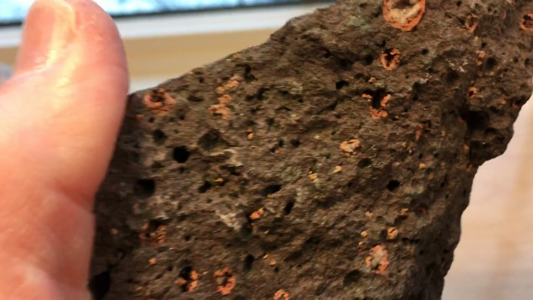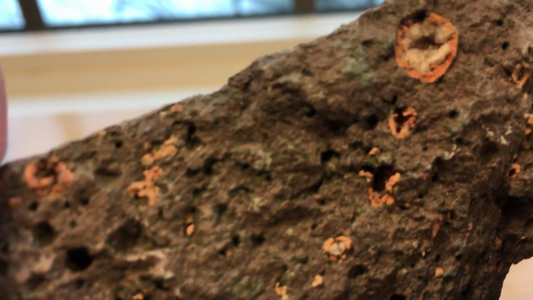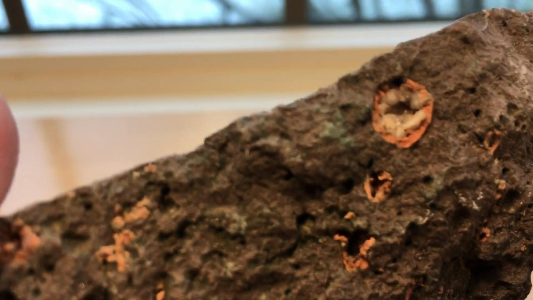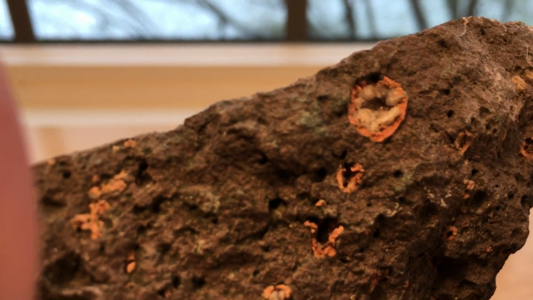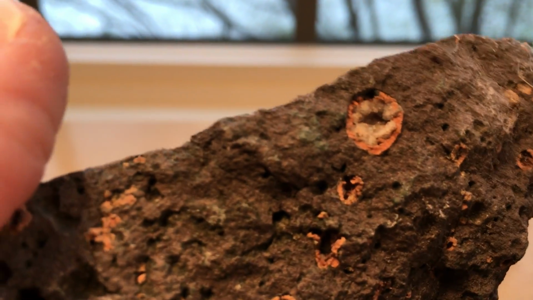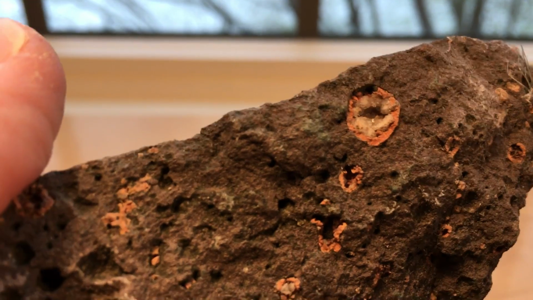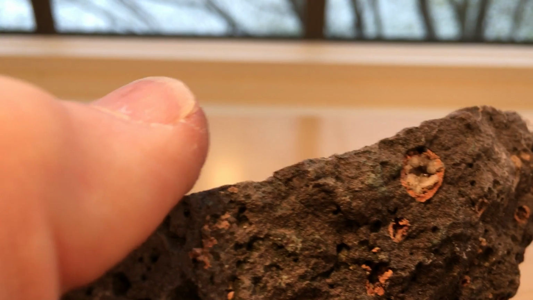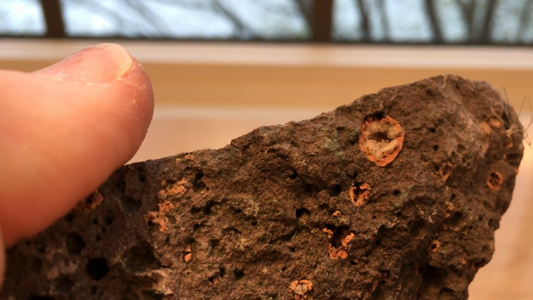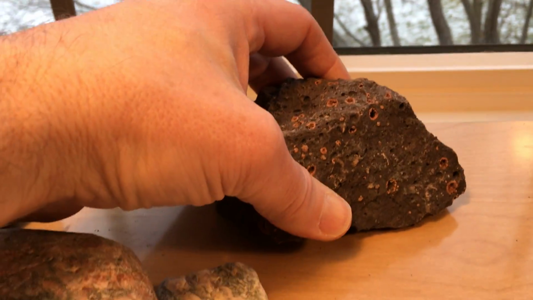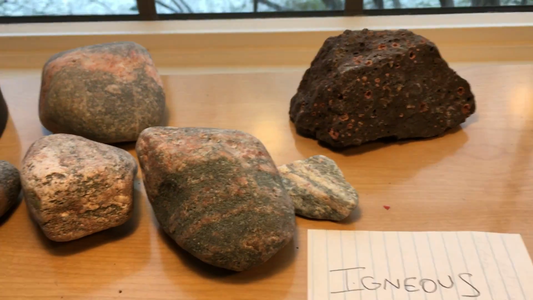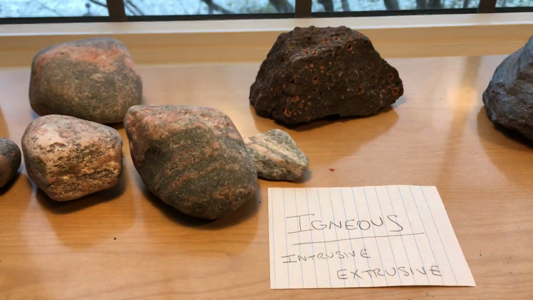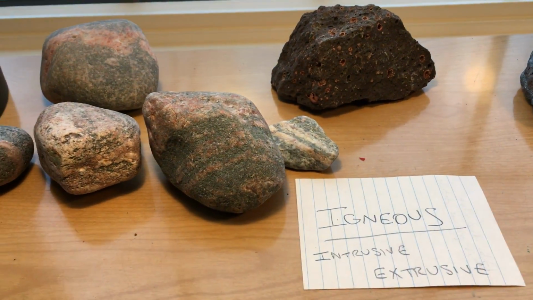What's neat about this is that you can see there are some other minerals that have formed with it, and that is orange or maybe pink. It's a feldspar, and then maybe those white crystals in there could be quartz or calcite or something. I'm not positive, but that's really neat. I got this in the Upper Peninsula, so that means there was lava in the Upper Peninsula. I know it's kind of hard to wrap your head around that.